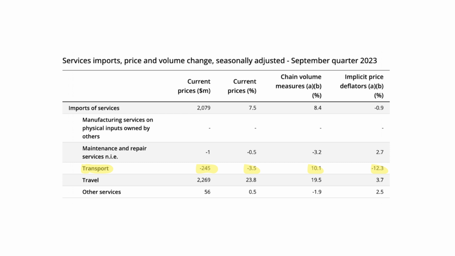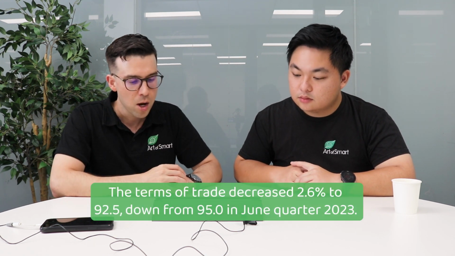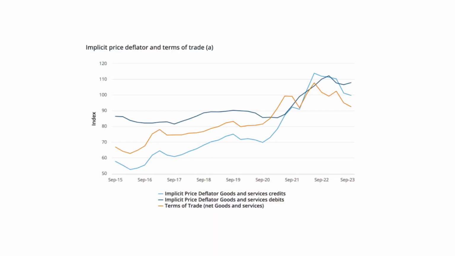Now, what's interesting is looking at the terms of trade. The terms of trade didn't shift significantly. It went down by 2.6%, from 95 in the June quarter to 92.5. But what we're certainly seeing is that it has really come down from the high in September 2022, a year before, when we were sitting around 110. So we're seeing this slow downward trend.